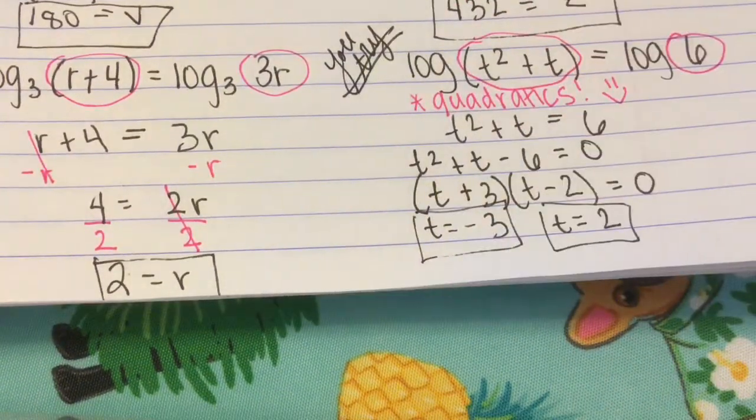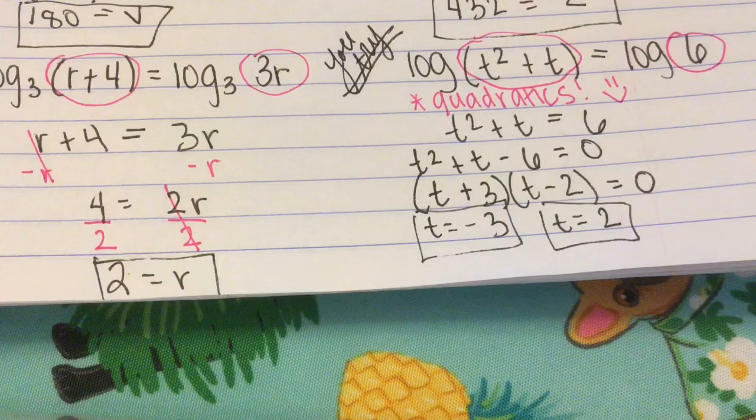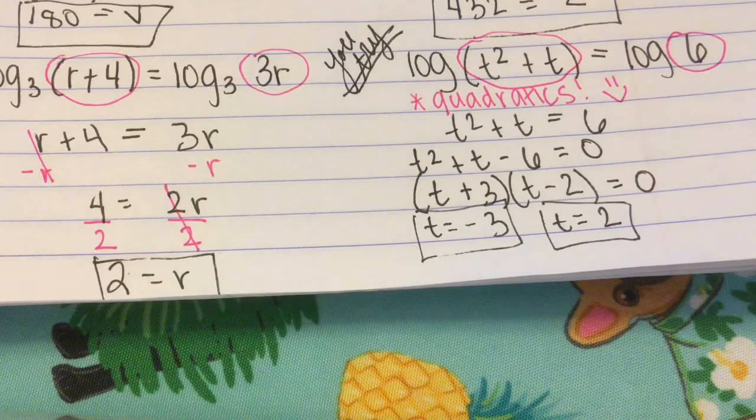Those are 4 examples of solving logarithmic equations. If you're in my class, go ahead and try S.7 and S.8, and good luck.